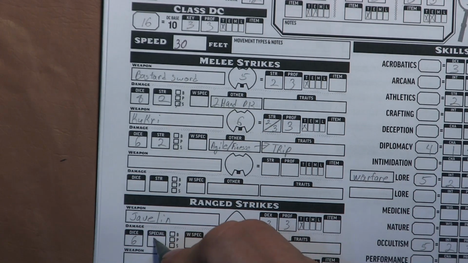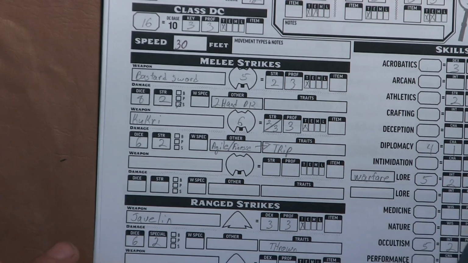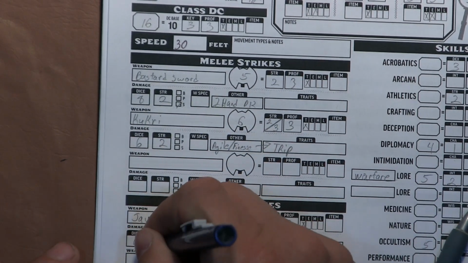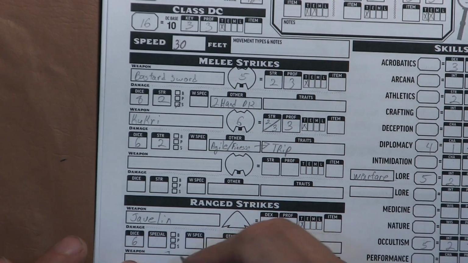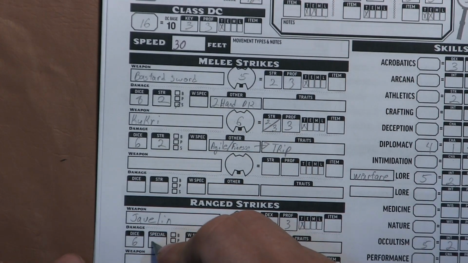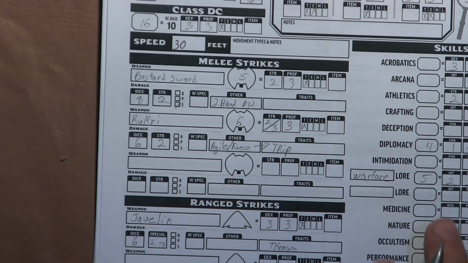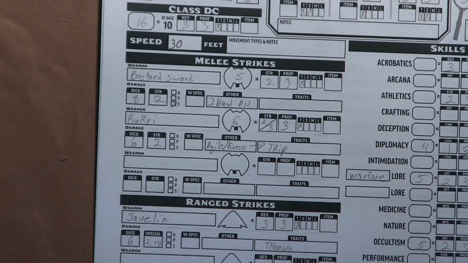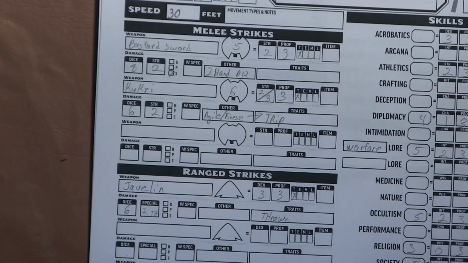Which adds strength to the damage. And I'm going to put that here, TH2. And that's pretty much it. That's how you fill them out.